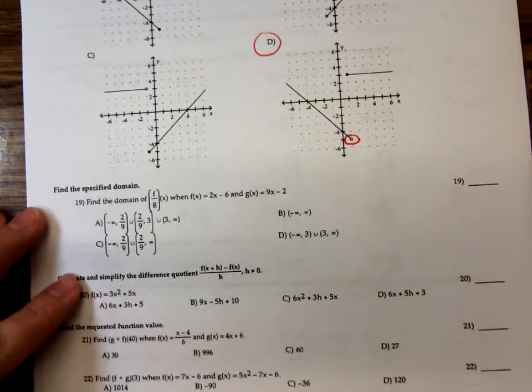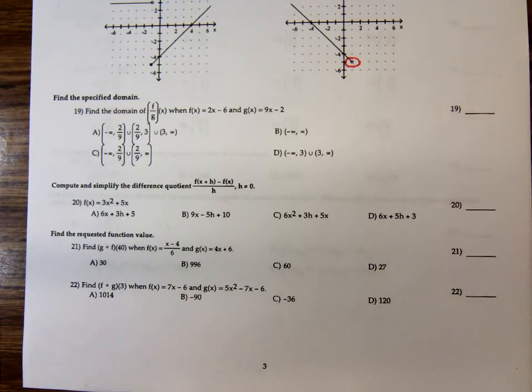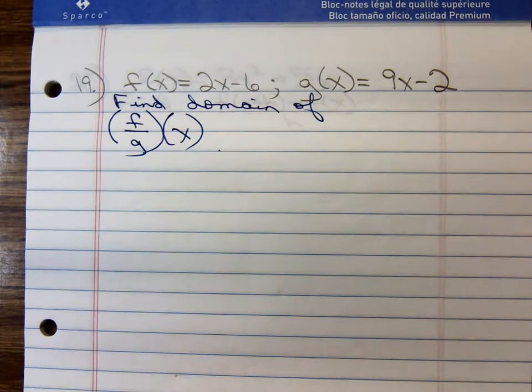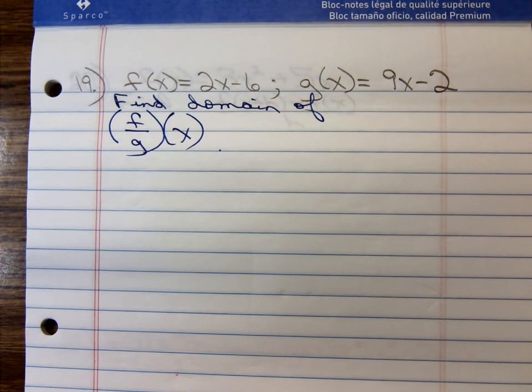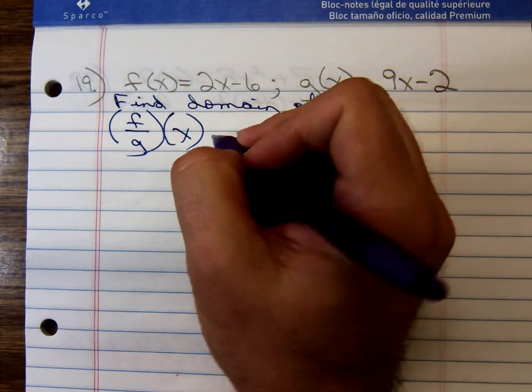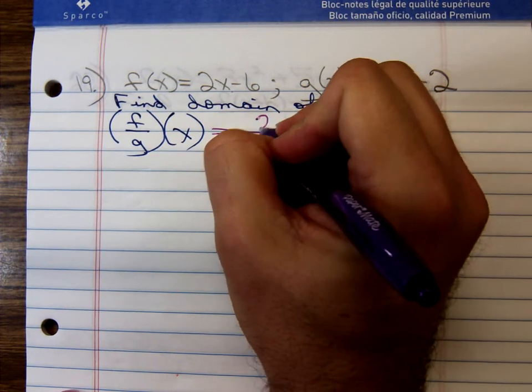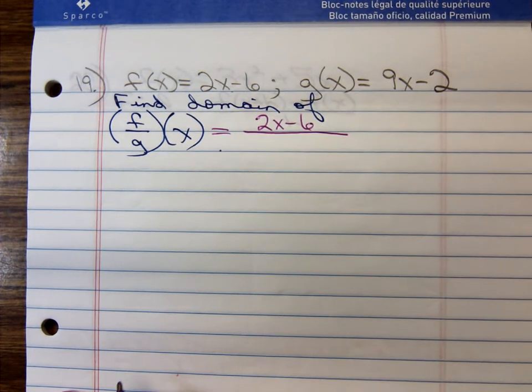Number 19. Find the domain of f divided by g when f of x is equal to 2x minus 6 and g of x is equal to 9x minus 2. Now, if we're going to find the domain of f divided by g, we better find f divided by g. Before we find the domain, let's determine what f divided by g is. The quotient of two functions. Could it be easier? You just take the first, f of x, and divide it by g of x.